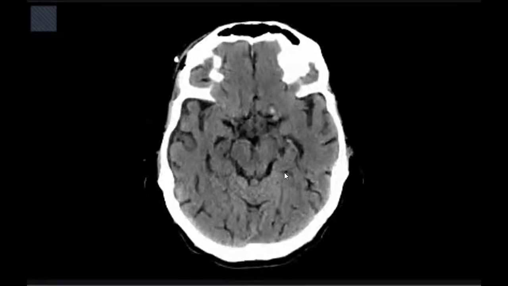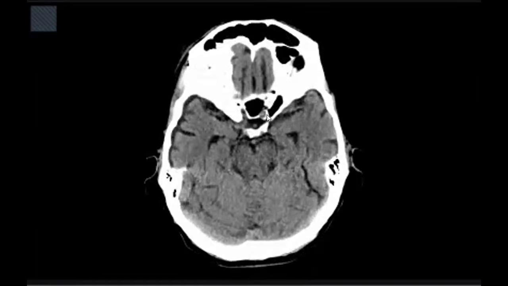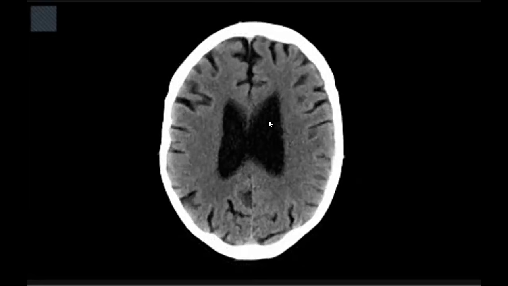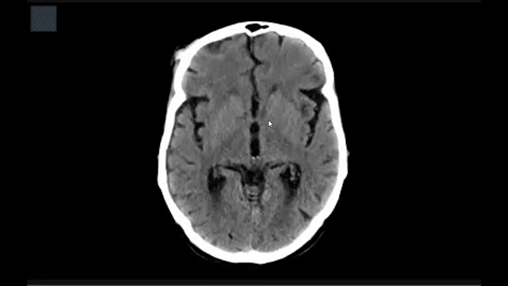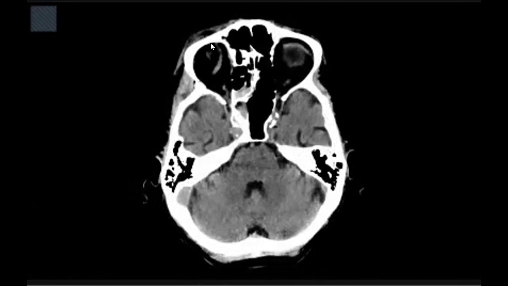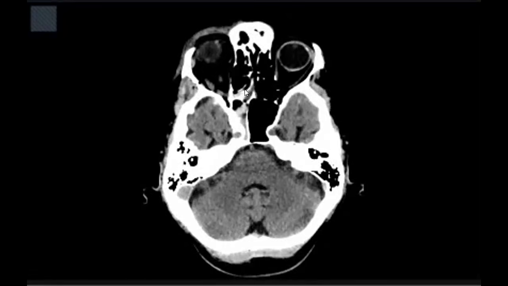No intraventricular hemorrhage, and this I think is atherosclerosis of the left internal carotid artery. And you have to go for any association with facial fracture. Here a hyperdense subgaleal collection, and you can see the right preorbital hematoma.